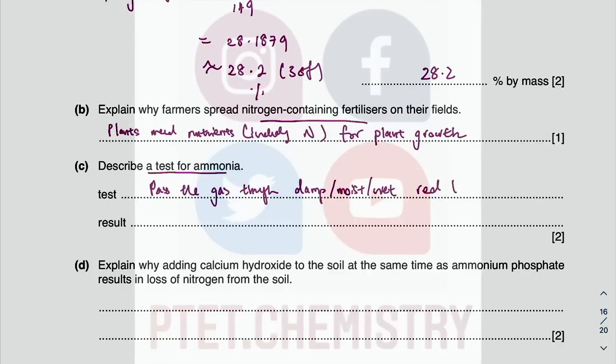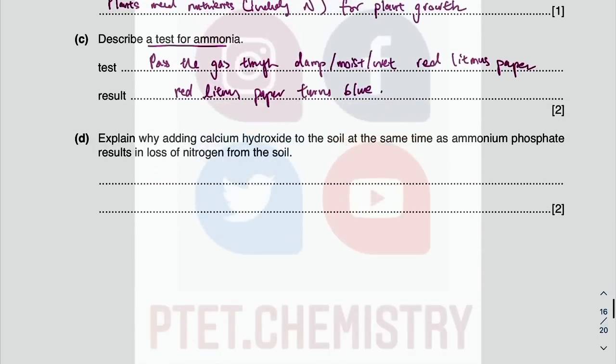Your damp, moist or wet red litmus paper will turn blue. This is something you have done in your practical all the time, so you've got to remember what you do, in order to be able to relate it to your theory paper.